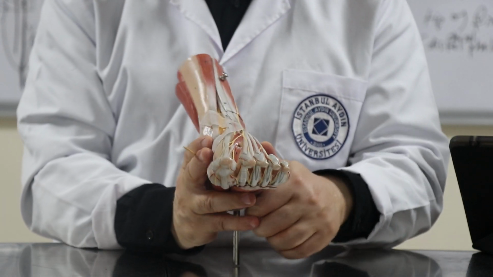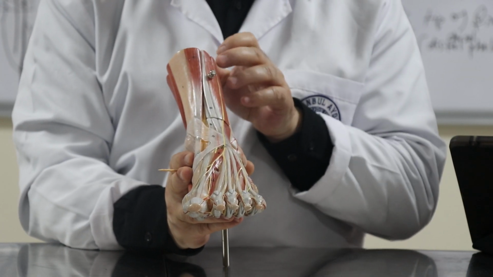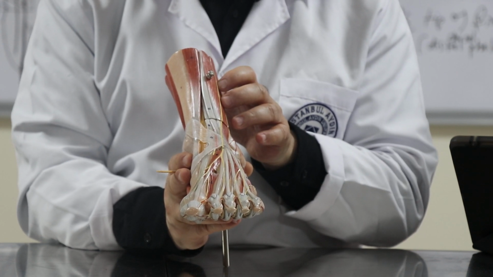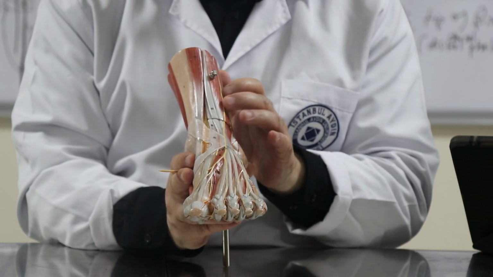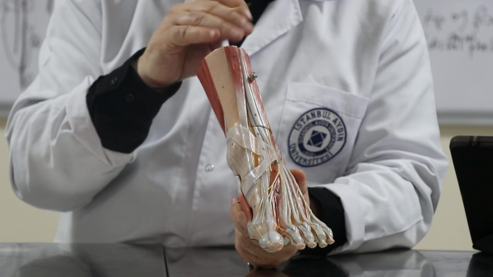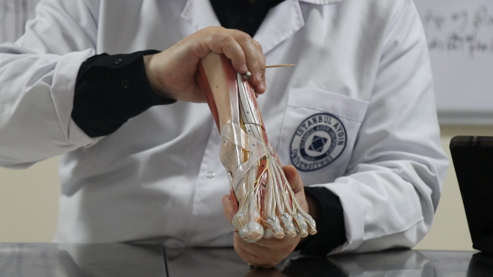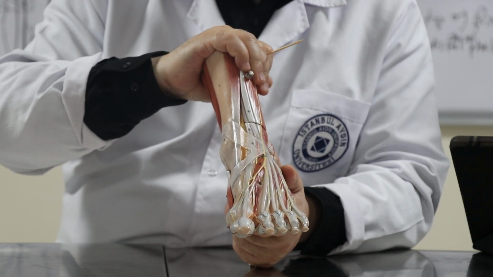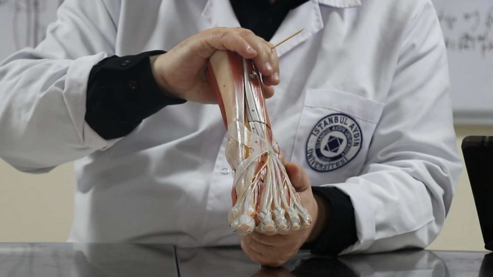So this is the lateral part of the leg. So you have, and then it becomes superficial at the lower lateral part of the leg, and this is superficial peroneal. So it gives off motor branches to the lateral compartment of the leg. Which muscles does it supply? Peroneus longus and peroneus brevis.